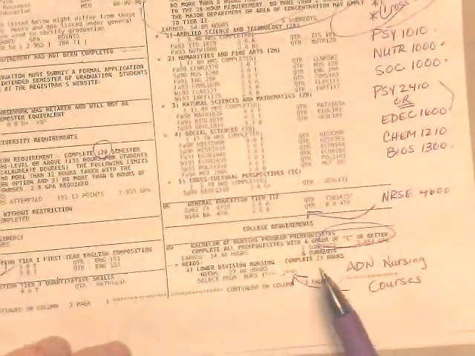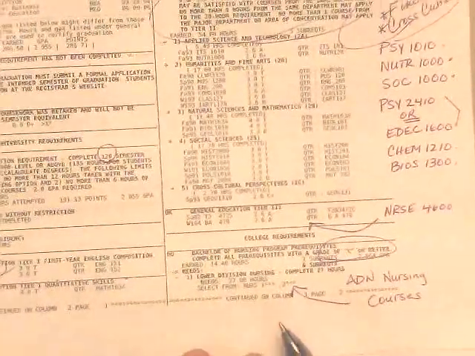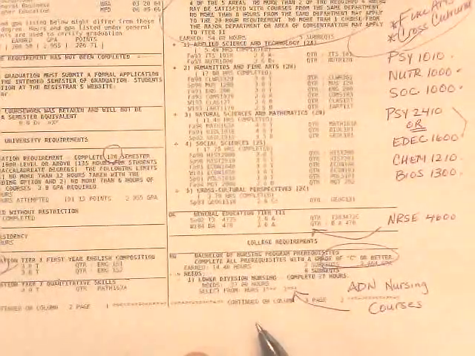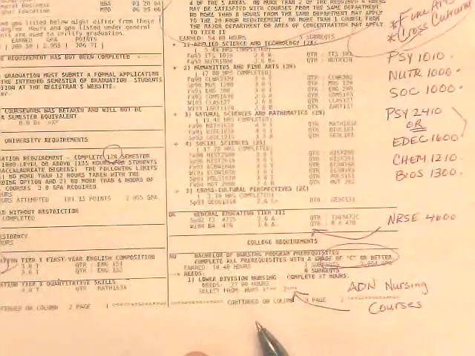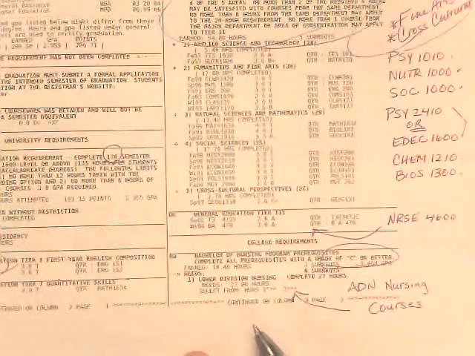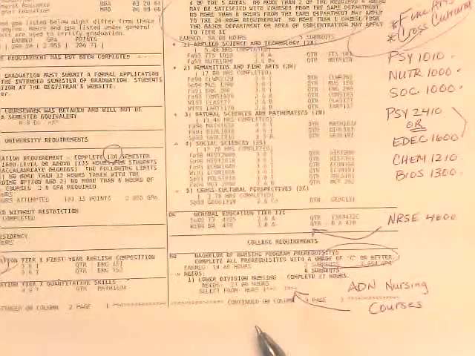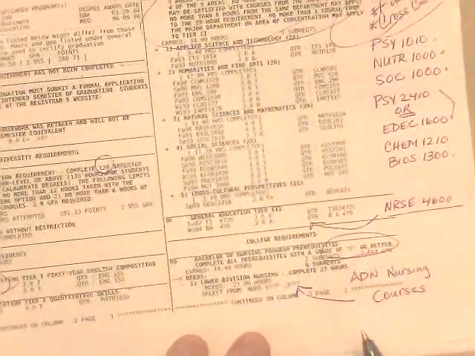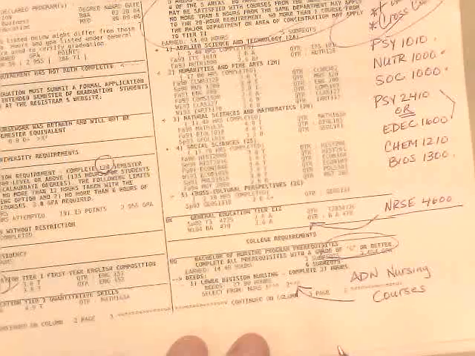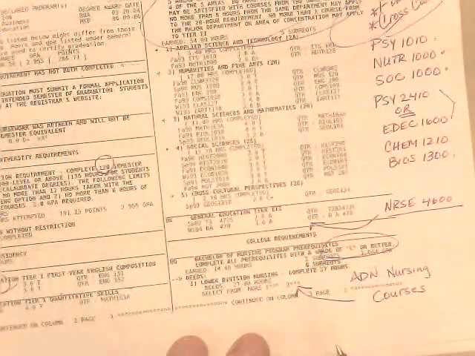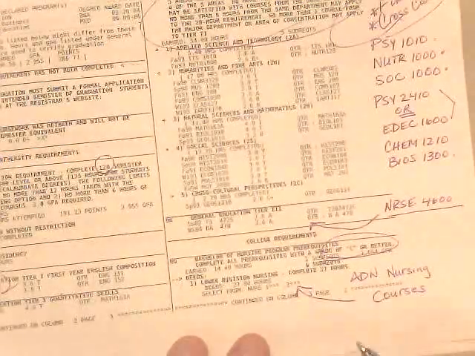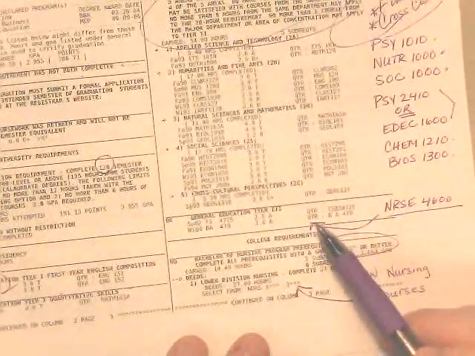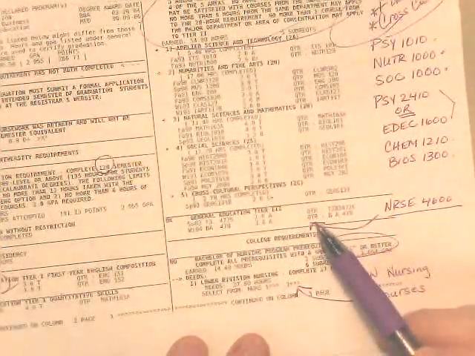The Tier 3 is a senior synthesis course. Most majors have a capstone course within the major that will meet the Tier 3 requirement. For the nursing students, it is the Nursing 4600. So when you take the Nursing 4600 as your capstone nursing course, it will plug in and meet the Tier 3 general education requirement. Okay?